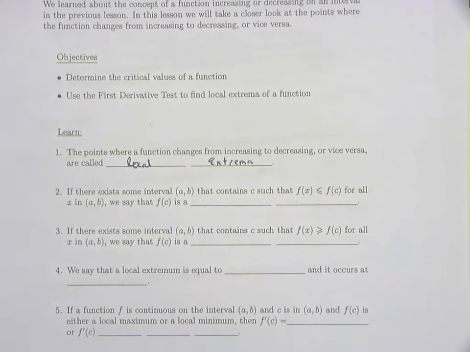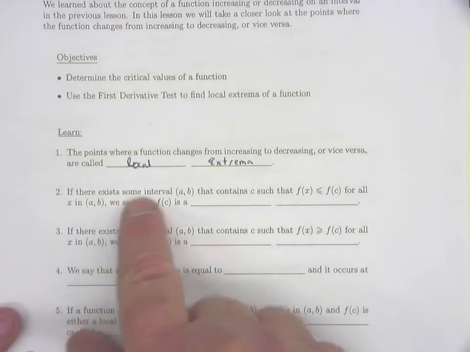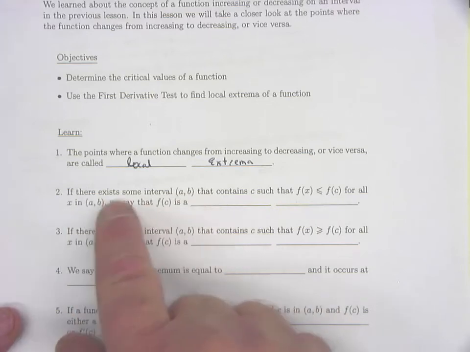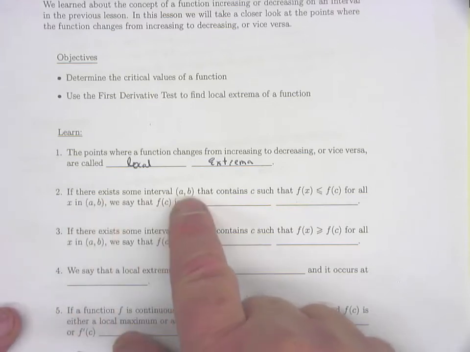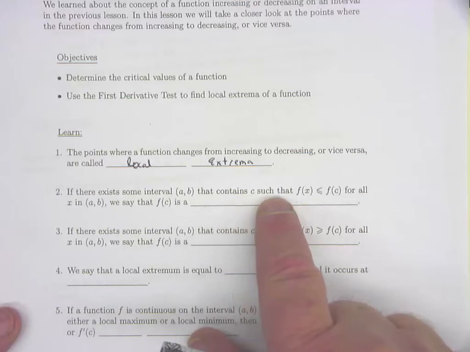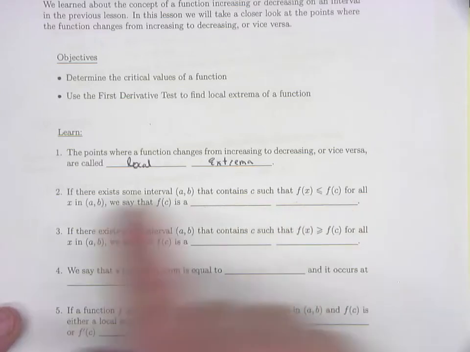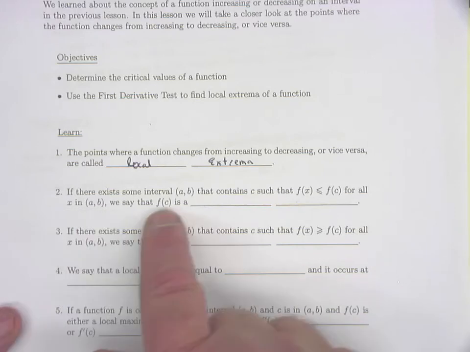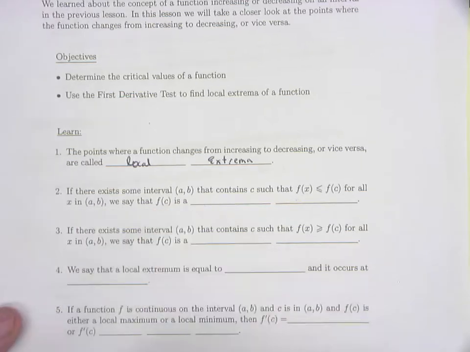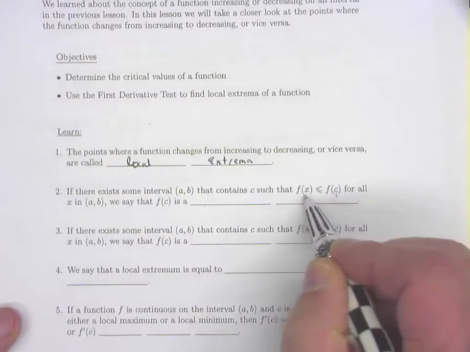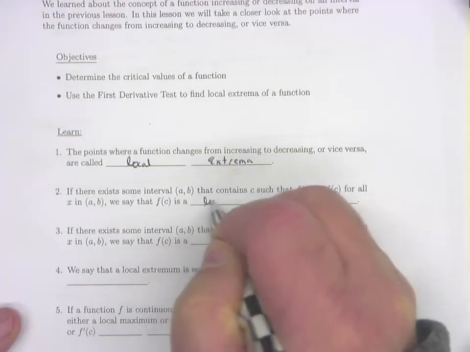Number two, if there exists some interval A, comma, B that contains C such that f of x is less than or equal to f of C for all x in between A and B, we say f of C is bigger than all the other points. What's that guy going to be called? A local maximum.